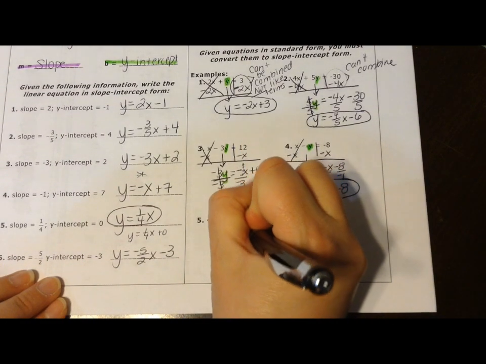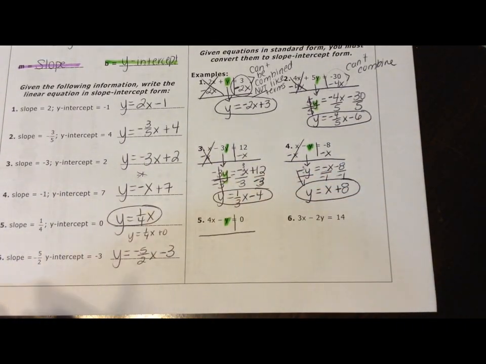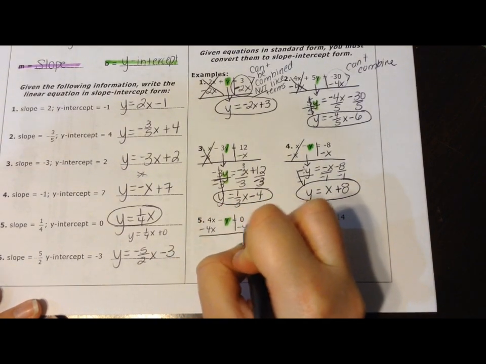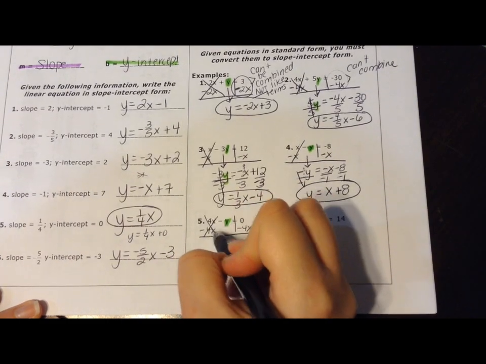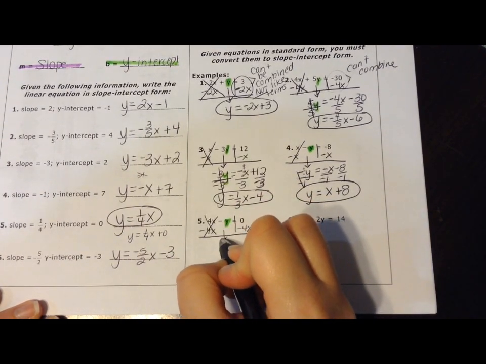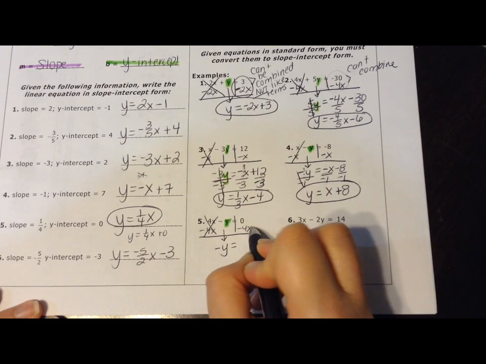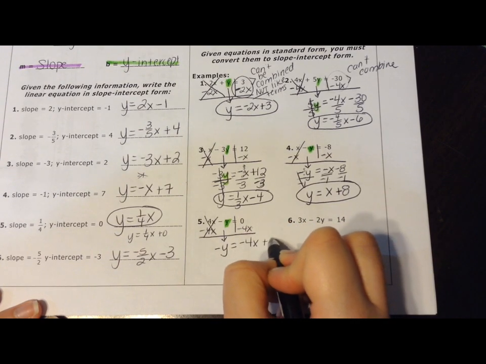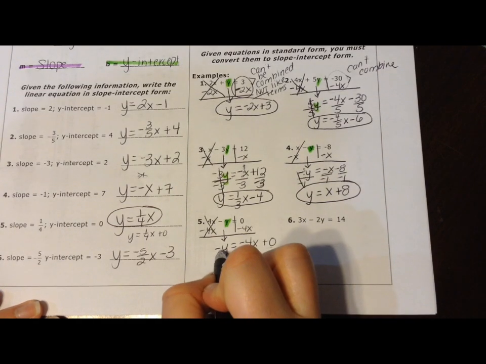Number 5. Highlighting the y, because that's what I want to keep. Let's get rid of the 4x by subtracting it from both sides. 4x minus 4x cancels out because it equals 0. I'm left with -y. I want my variable term first, so -4x plus 0. Do I really need this? Not so much, so we'll get rid of it in the next step.